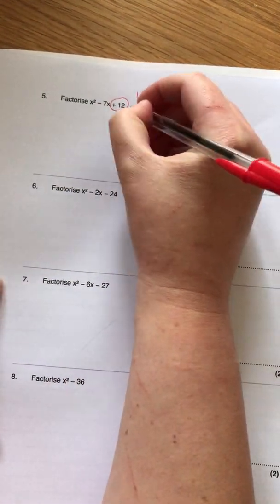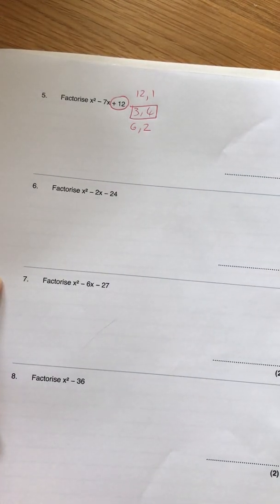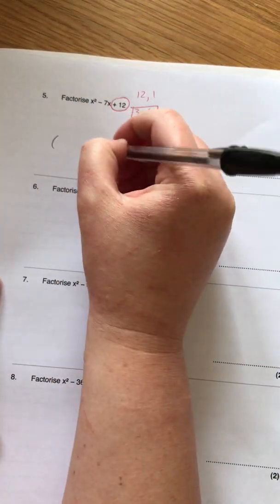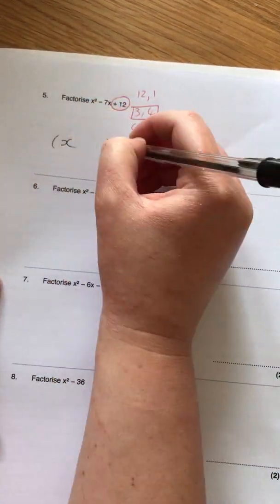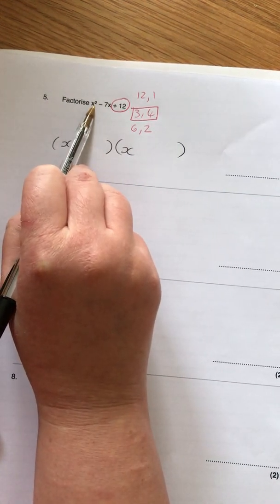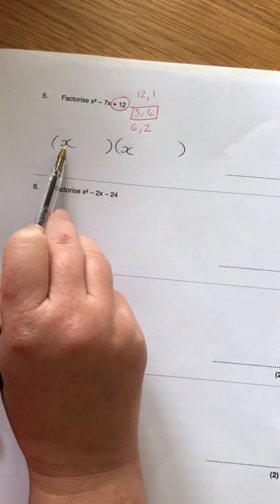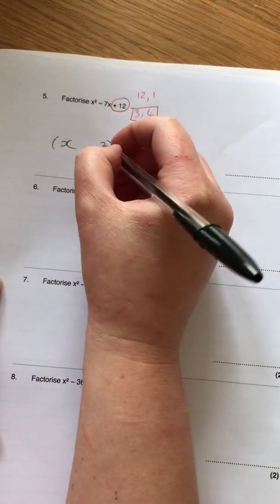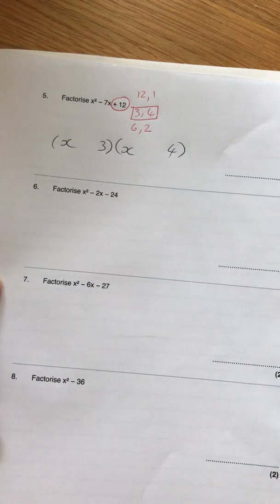Now this pair stands out to me, hopefully it's the same for you. So 3 and 4 does make 7, okay? So I'm going to set up my brackets like normal, 2 brackets, x at the start of both, because we know it's a quadratic, it's got that x squared at the front, and then 3 parts. So x times x makes x squared. Then you can chuck your 3 and your 4 inside your brackets. Does not matter what order you put them in.